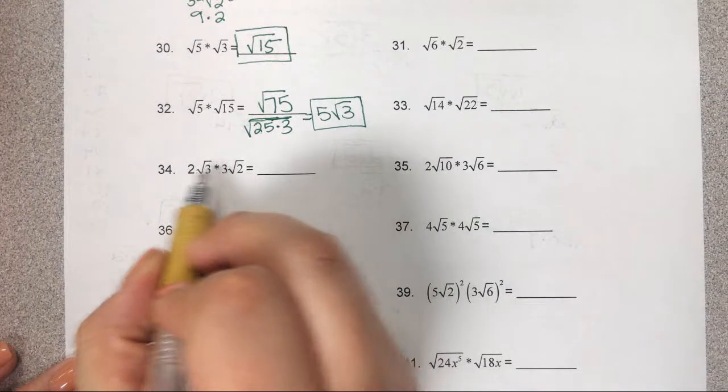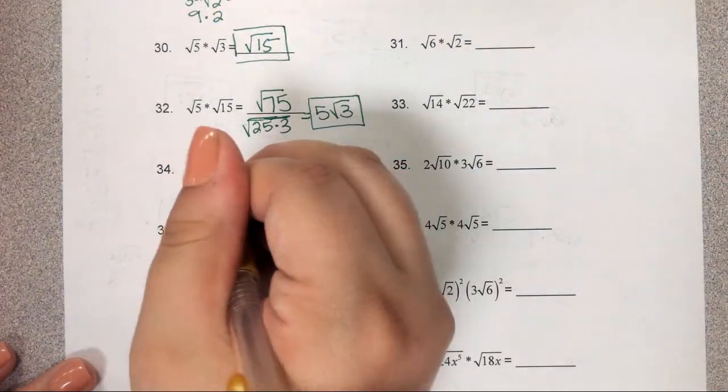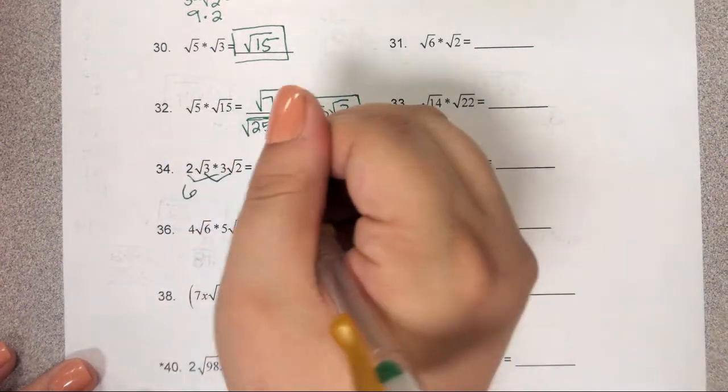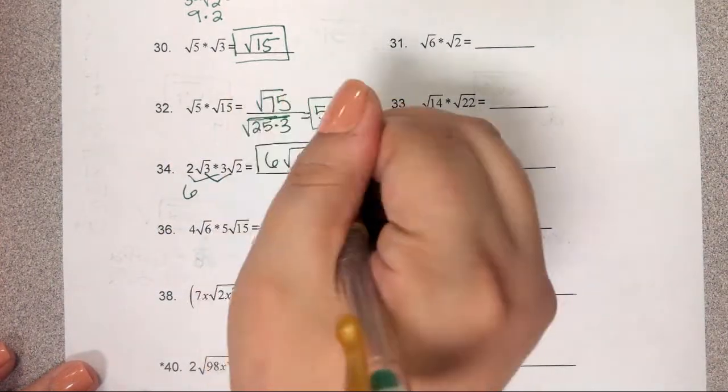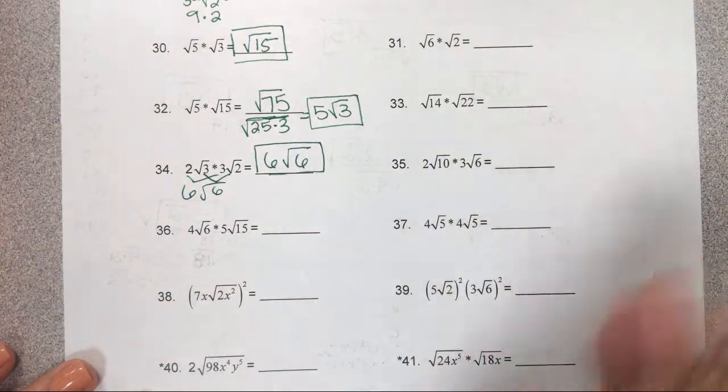For this one, if you have outside multiplies with outside, 2 times 3 is 6. Inside multiplies with inside, 2 times 3 is 6. And I can't do anything with that 6, so I'm done.